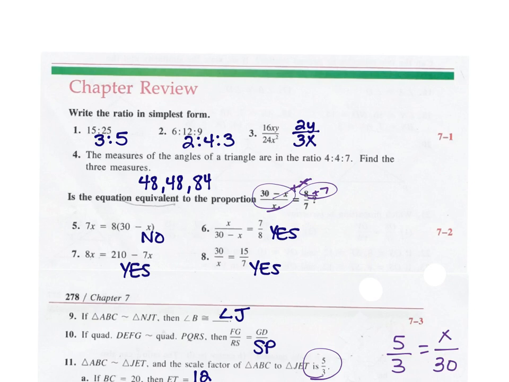All right, then came, is the equation equivalent to the proportion? So what can I do to manipulate that proportion? 5 is no. You can't multiply straight across. You can cross multiply. 6 is yes because it's the reciprocal one. 7 is yes because of the cross multiplication or the cross product property. And then 8 is yes because they actually took away the denominator from, or no, they added the denominator to each one.